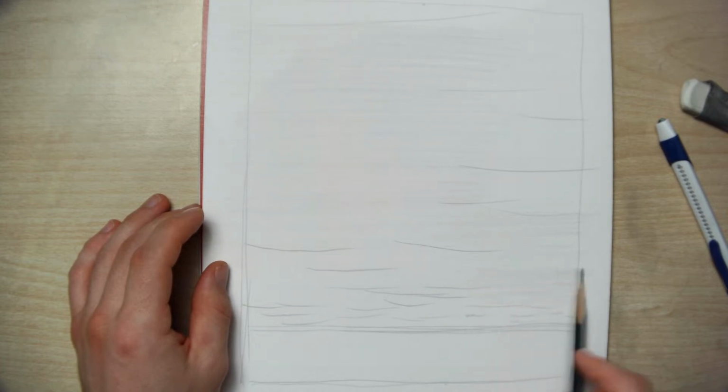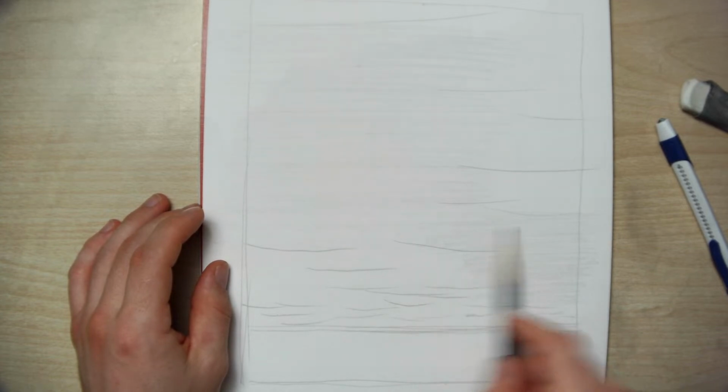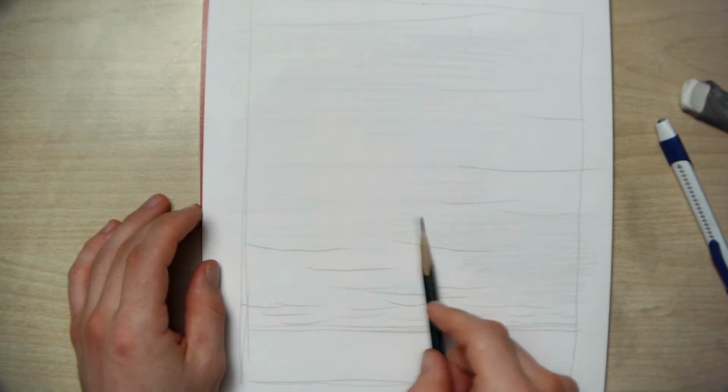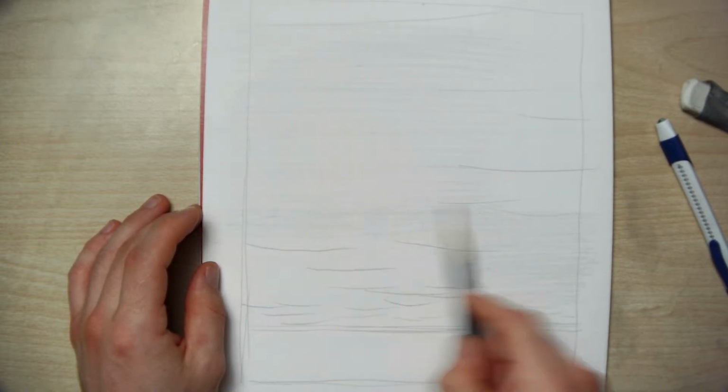All the way down here. Up here. Trying to make it as smooth as possible.